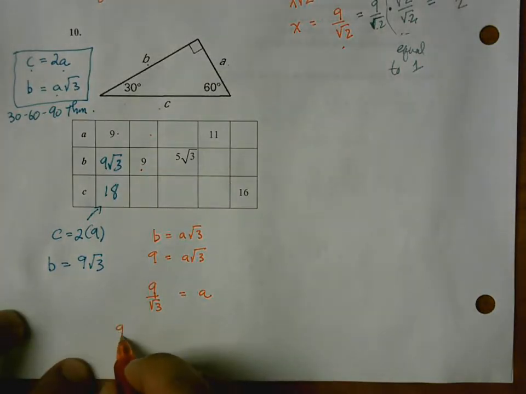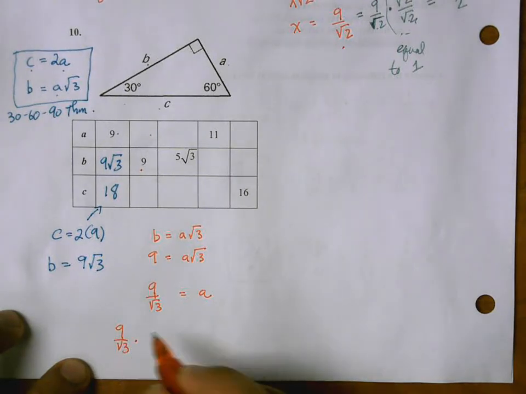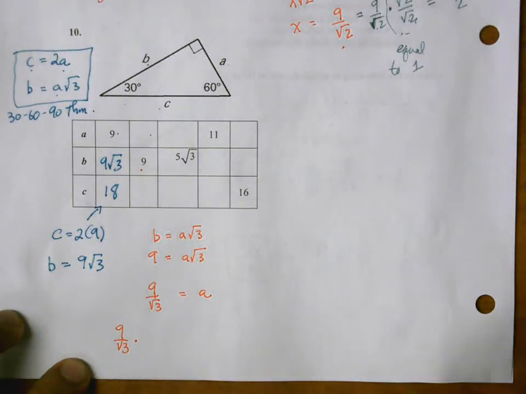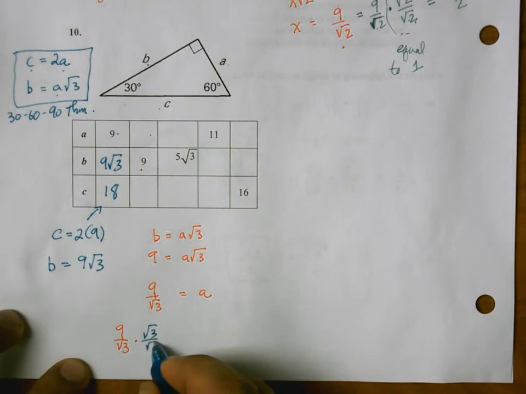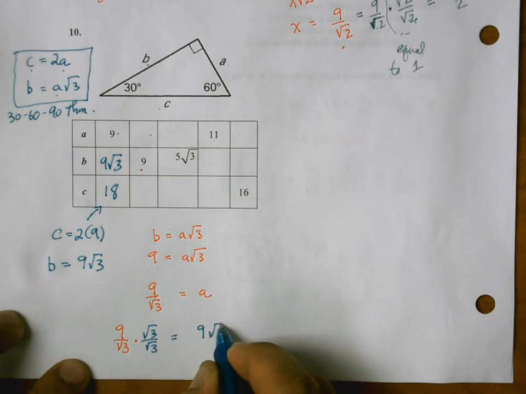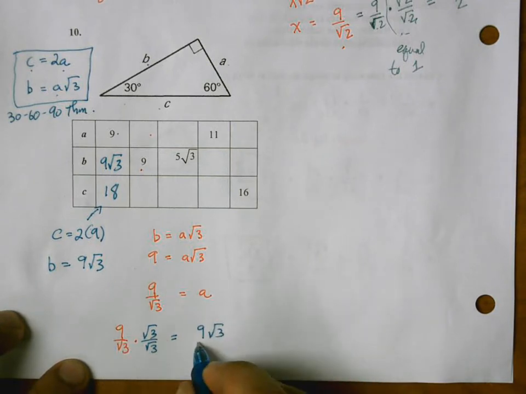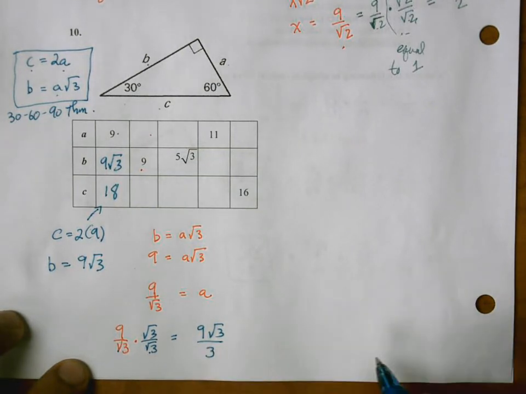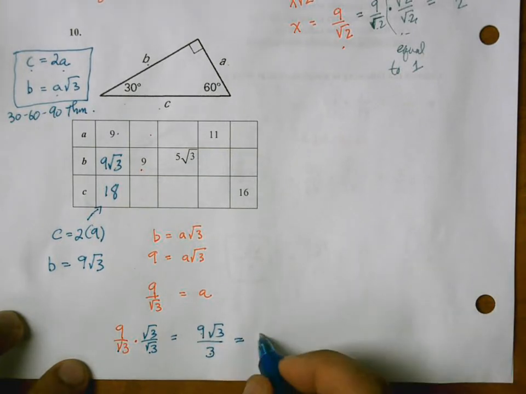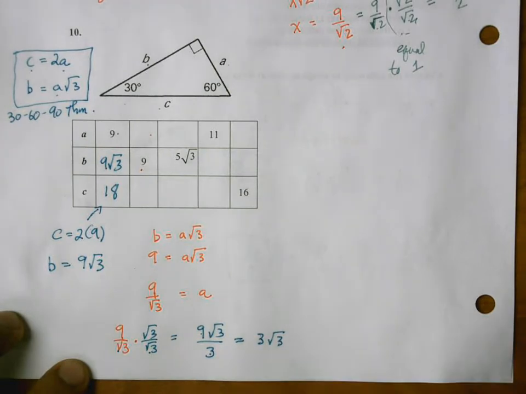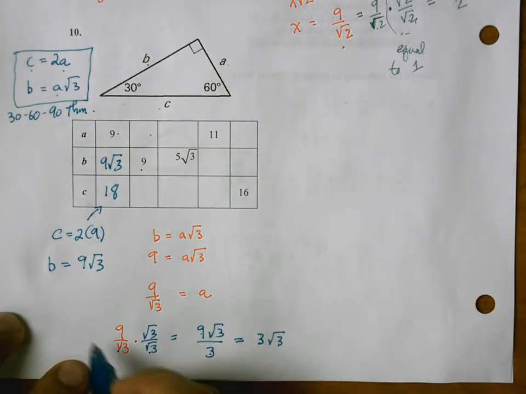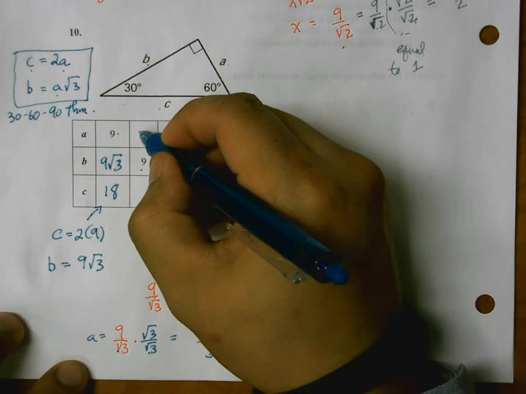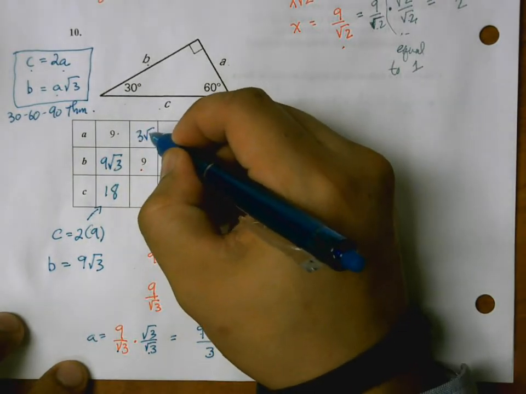But that's not simplest radical form, so we need to multiply by 1. This gives us 9 root 3 in the numerator, and root 3 times root 3 is just 3. We can simplify one more step because 9 over 3 is 3. So A is 3 root 3.